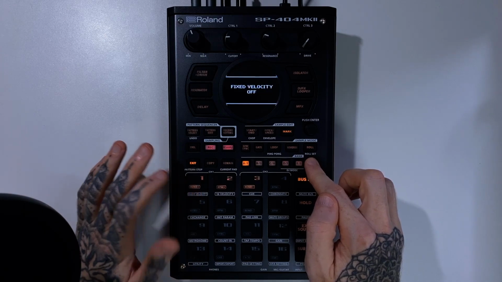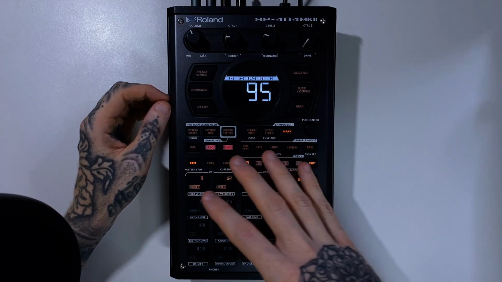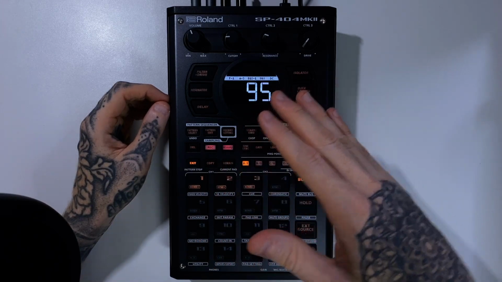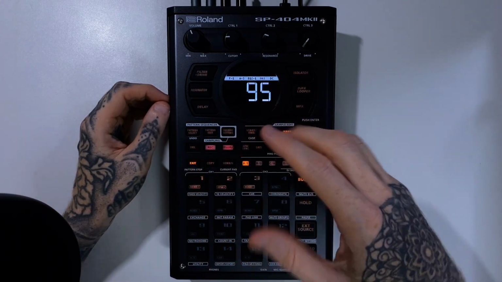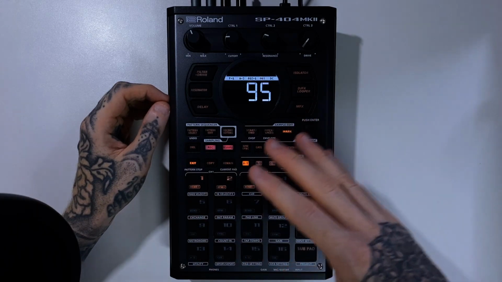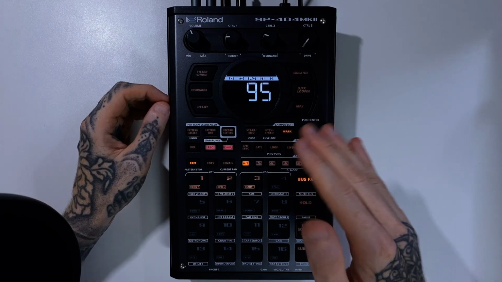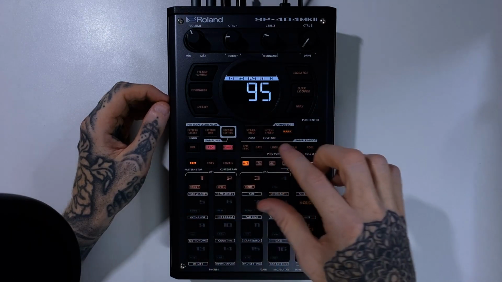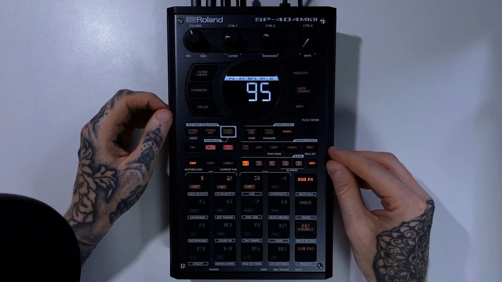We can turn it on or turn it off, and if you're unfamiliar with that, as this is designed for beginners as well, if you have velocity enabled, it means that when you hit your pads, the harder you hit the pad, the louder the sound is. With fixed velocity enabled, it essentially means that they always play at their maximum volume. So just some very basics there.